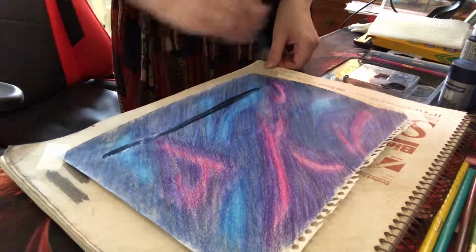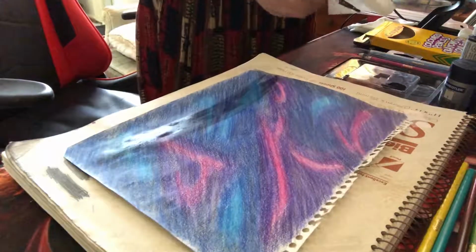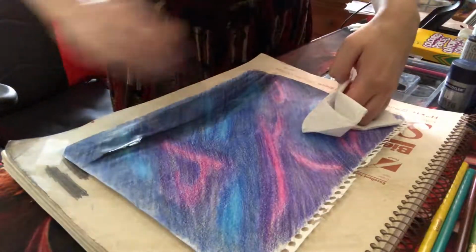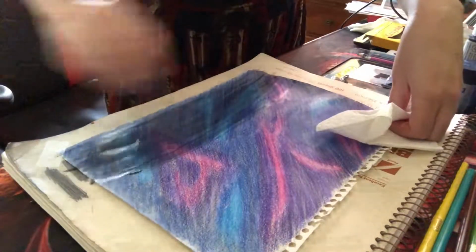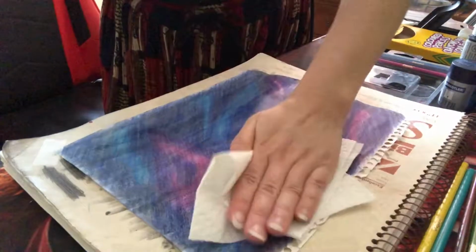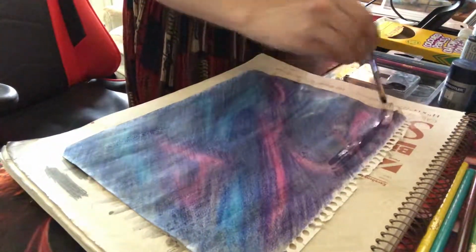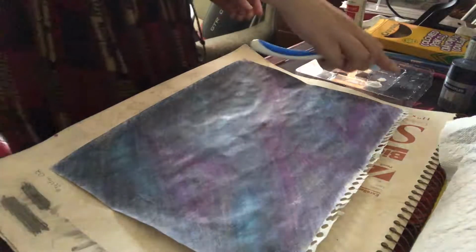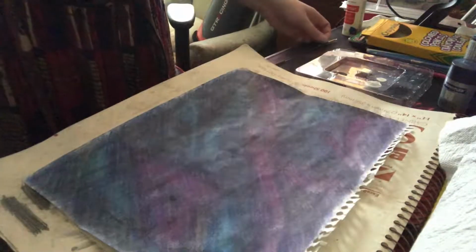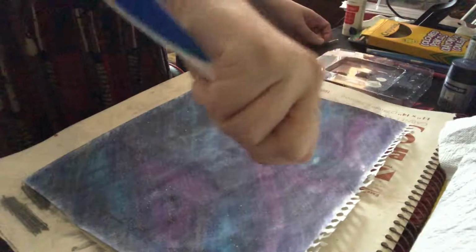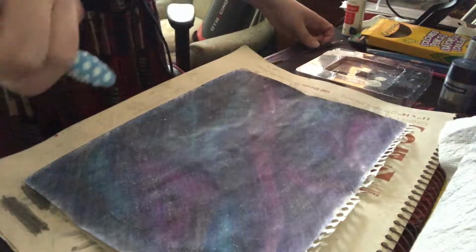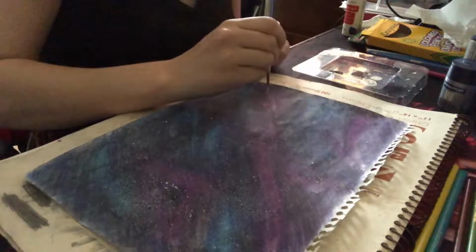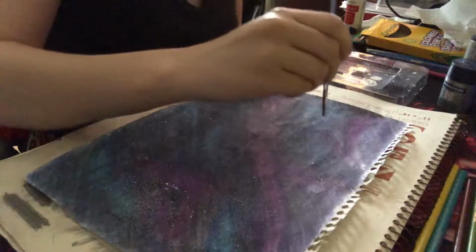So now I'm taking some watered down black acrylic paint and just going over the entire thing with the biggest brush that I had. I just want to really darken this up. So now that it's all dry, I'm taking just some white acrylic paint and a toothbrush and just splattering white on it to create like a starry field. And I add just a few dots with my paintbrush to make some big stars.